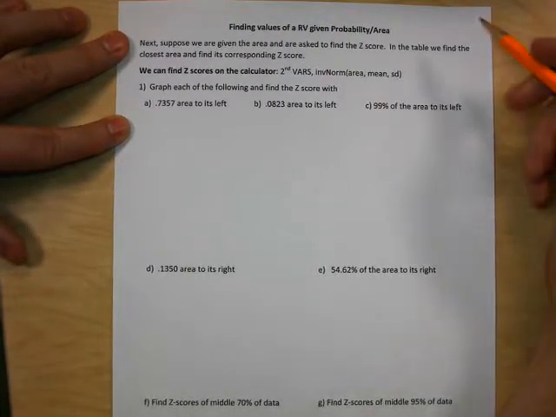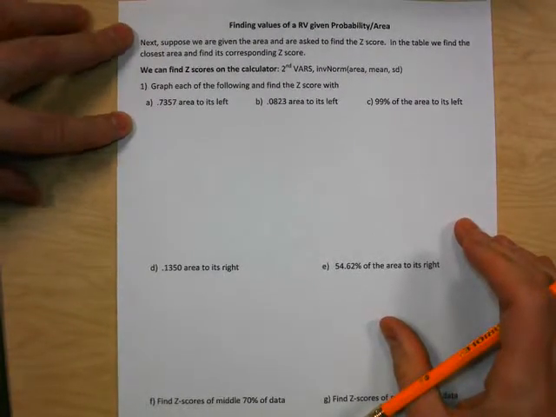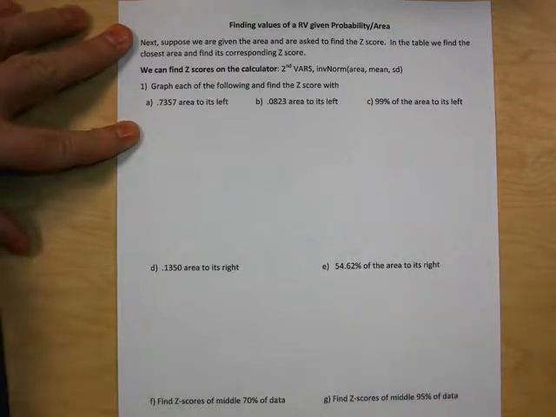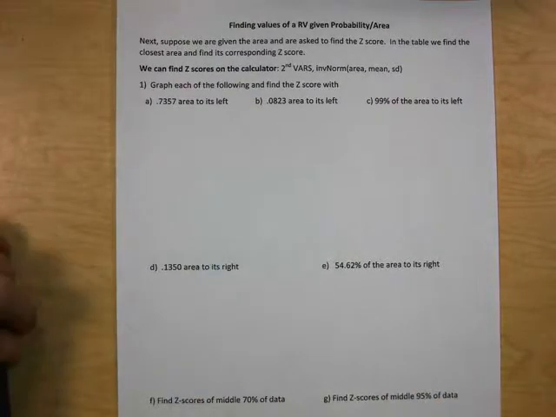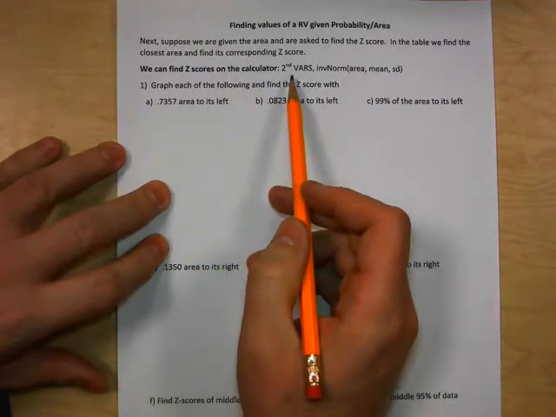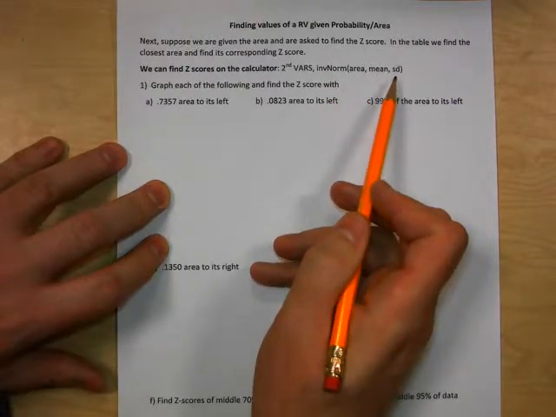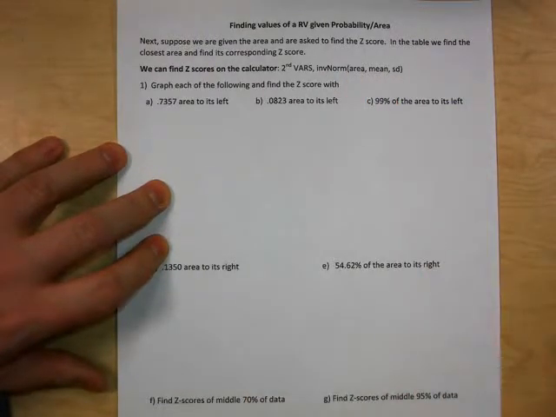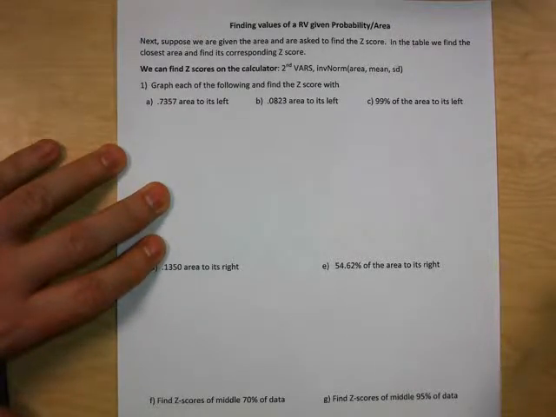Okay, the last thing we'll look at is finding values of a random variable given the probability or area. In the table we're going to find the closest area and find its corresponding z-score. And just as before, we can find the z-scores on the calculator using inverse norm, area, mean, standard deviation. This will be a little more complicated than the other types of questions.